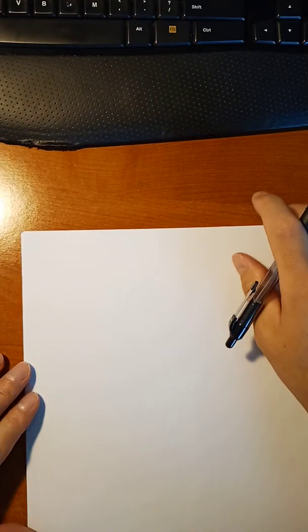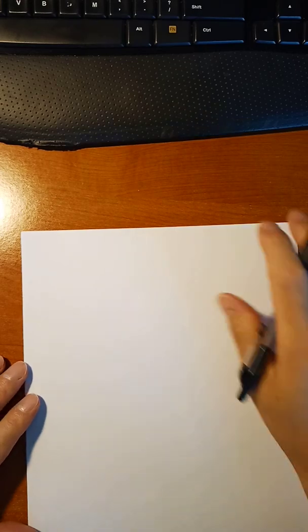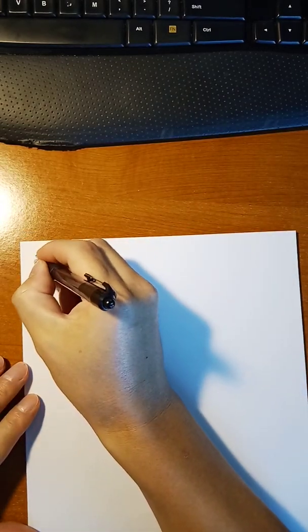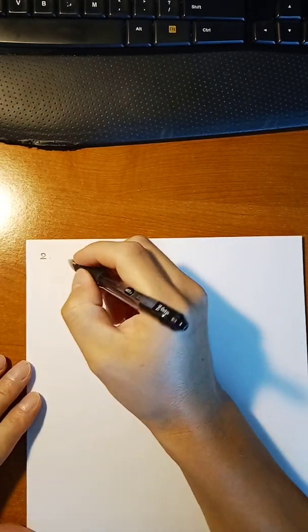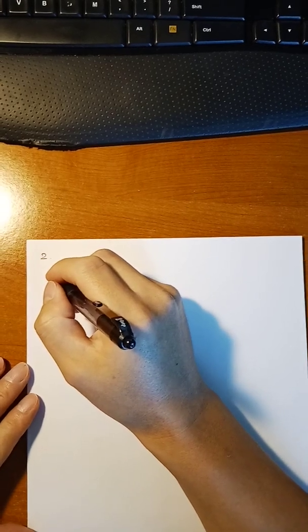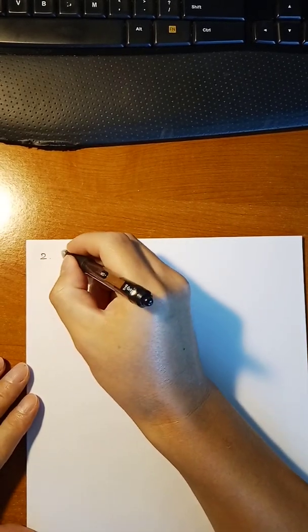Okay, welcome back. Let's continue the discussion about linear equations. See the second part. Solve equations that lead to linear equations.